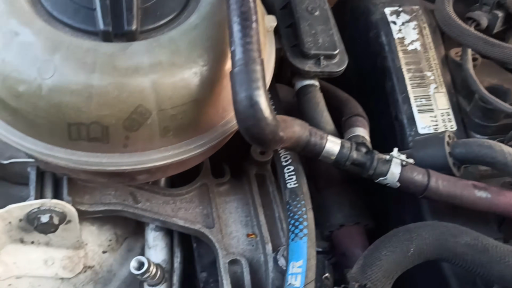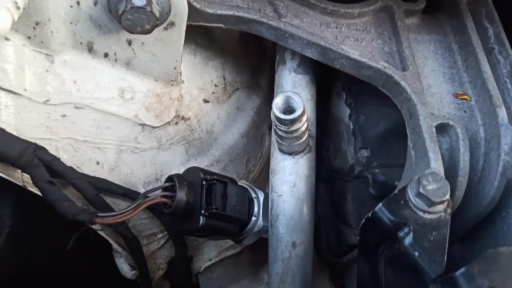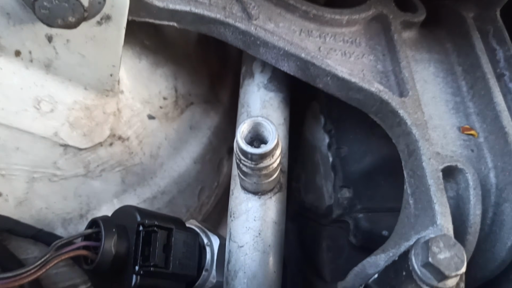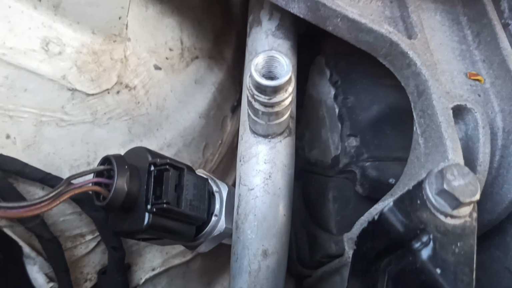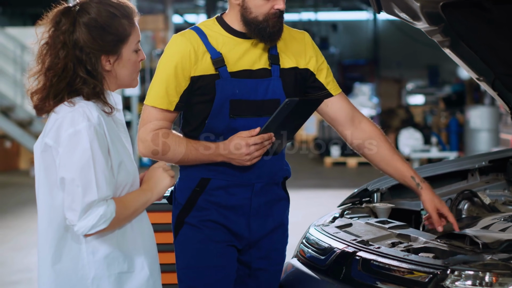If your scanner is showing the P2612 code, don't ignore it. This code is related to the refrigerant distribution valve control circuit, which helps control refrigerant flow inside your vehicle's air conditioning system. What does P2612 mean?